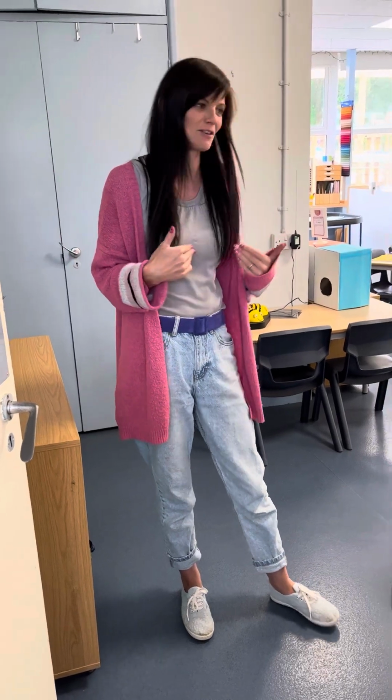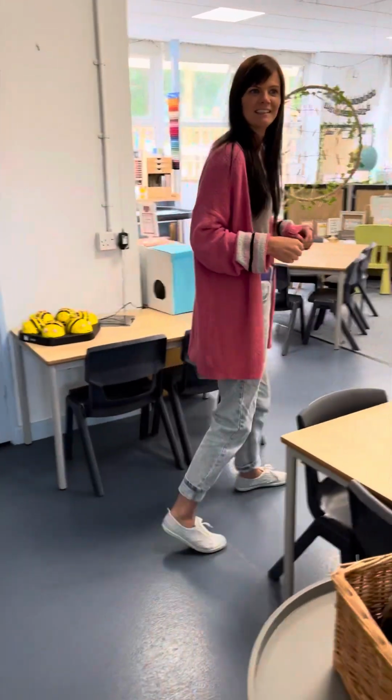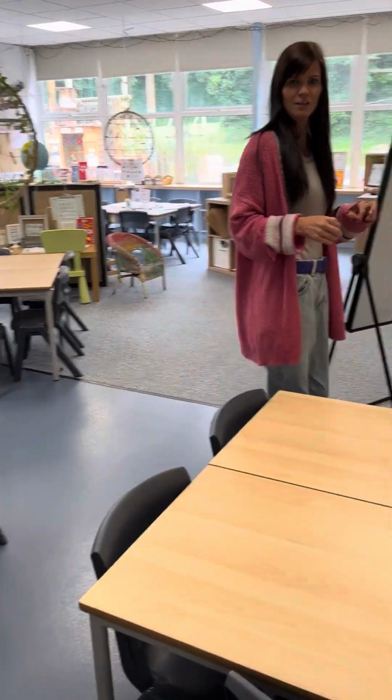My classroom is nearly ready for the children to come to school in September. This is how I have my classroom in September. Obviously it changes as the children develop and as they grow throughout the year. So come into my classroom. The first corner that I will show you is the science corner.